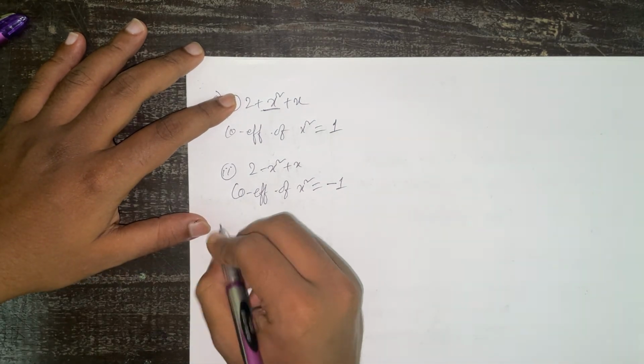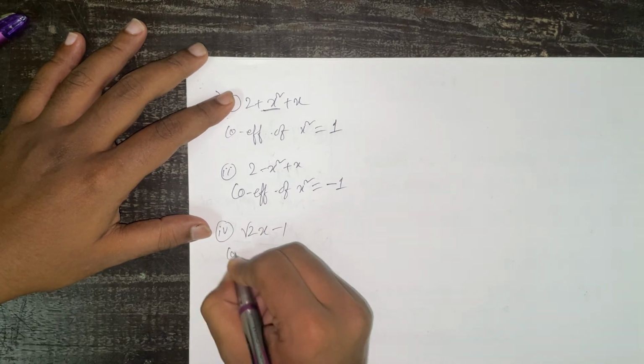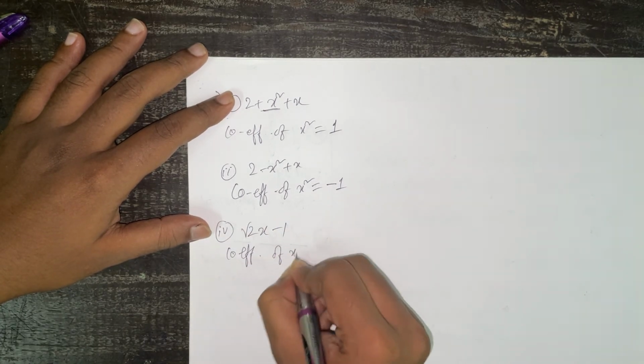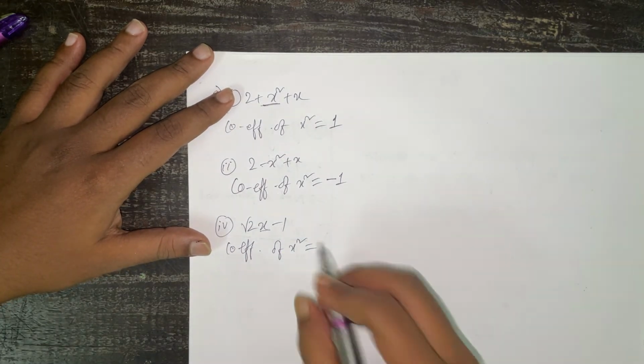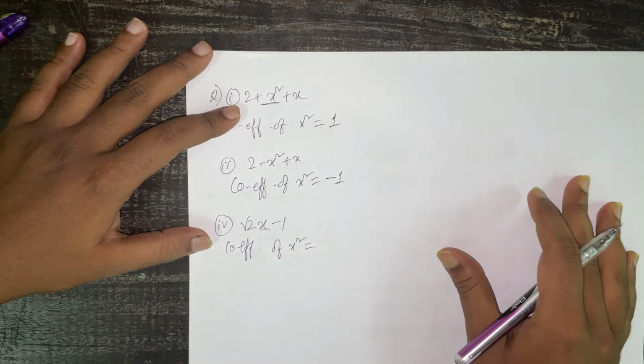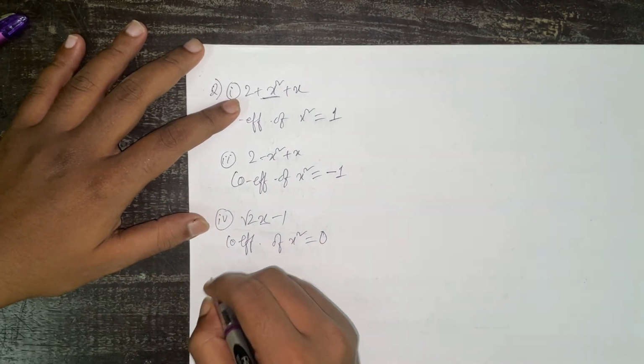Let's try one more. Number 4, root 2x minus 1. So coefficient of x square is equal to, do we have an x square here? We don't have an x square here. So coefficient is 0 because x square itself does not exist.